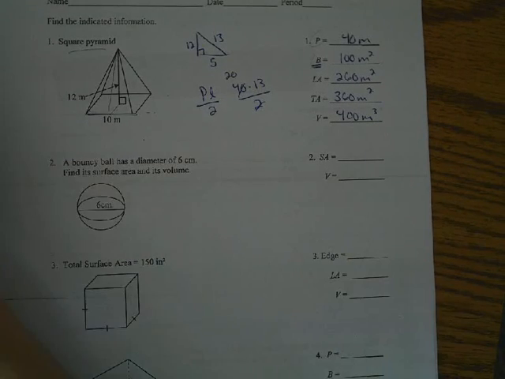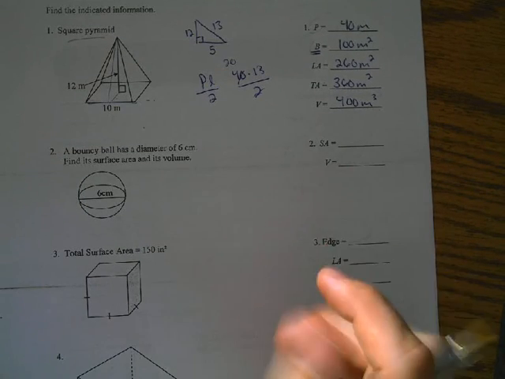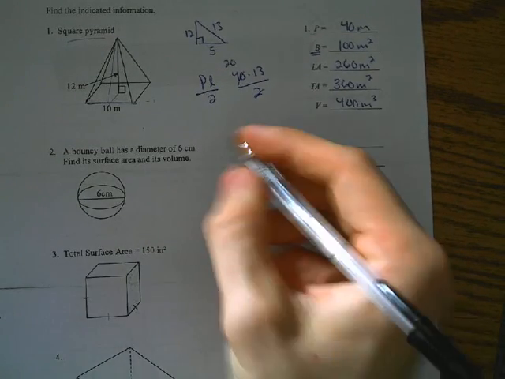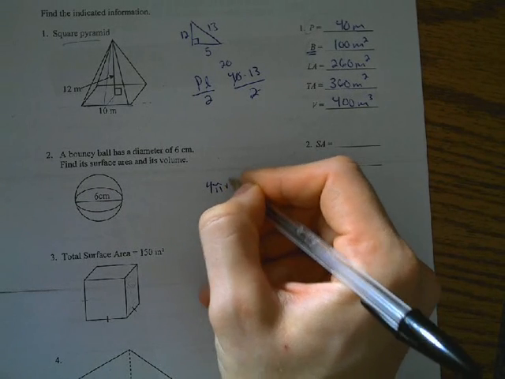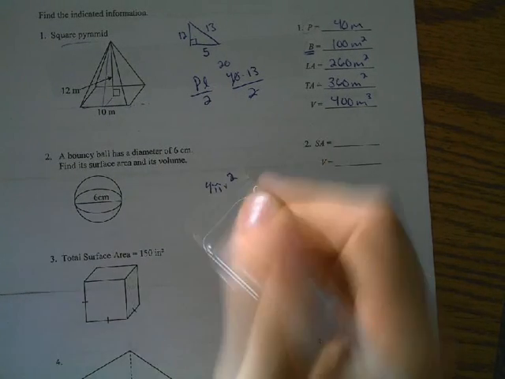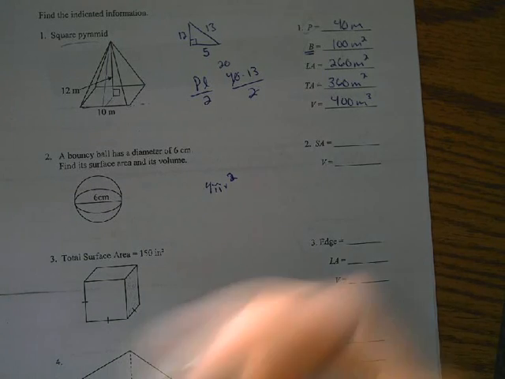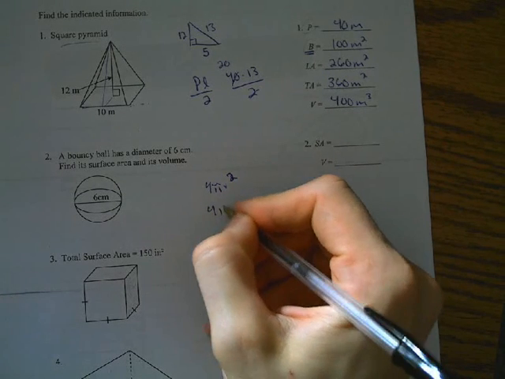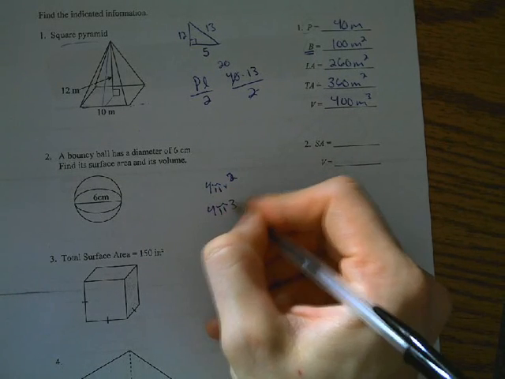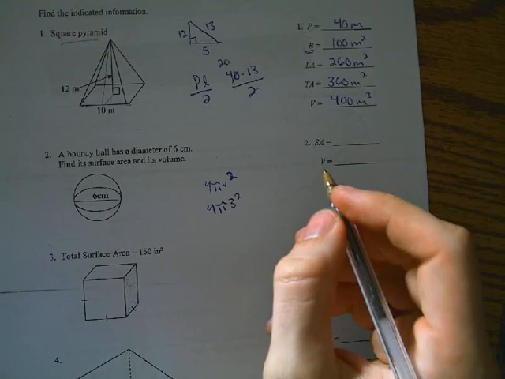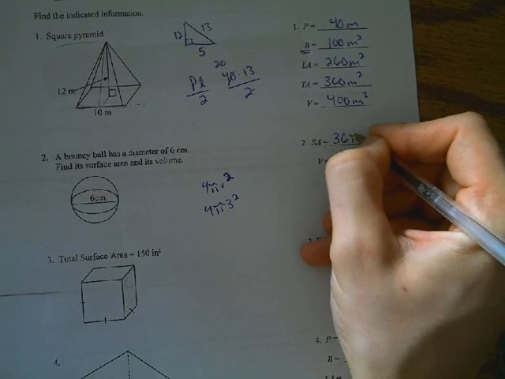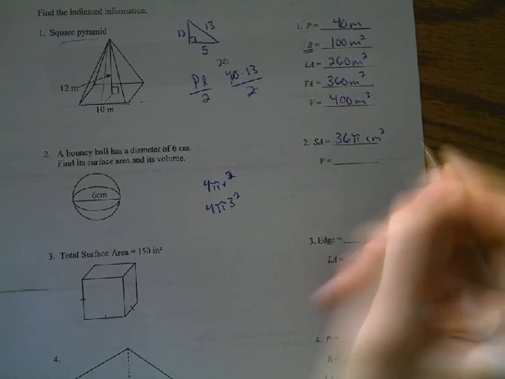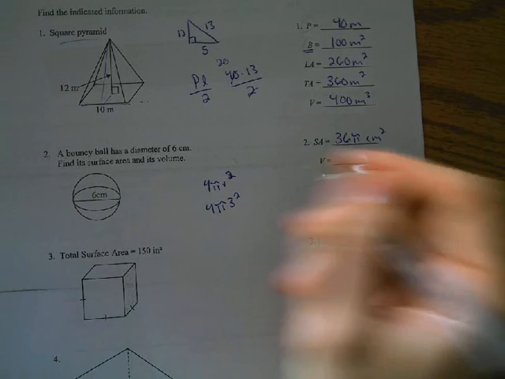A bouncy ball has a diameter of 6 centimeters. Find the surface area and the volume. Really no way to play around here. We're going to have to use our formula, so 4 pi r squared is going to be our surface area. So I have 4 pi, and then that's going to be a 3 squared. We're going to leave it in the form of pi, so I've got 36 pi, and that's going to be centimeters squared. Volume, very similar.